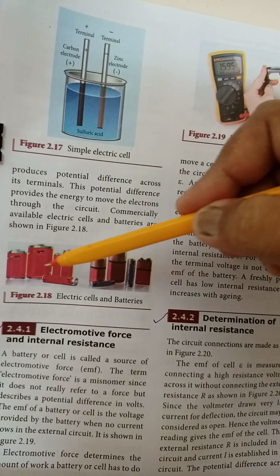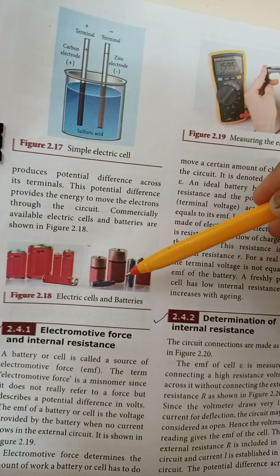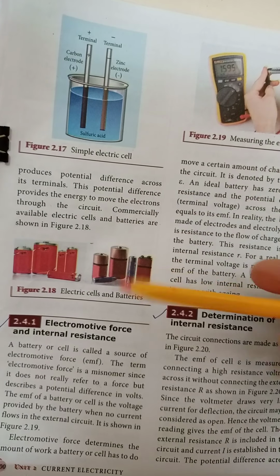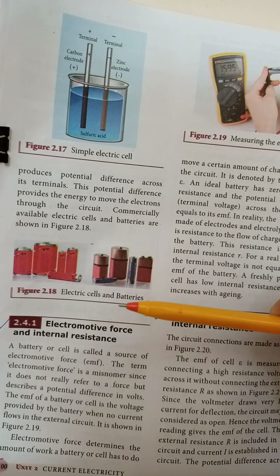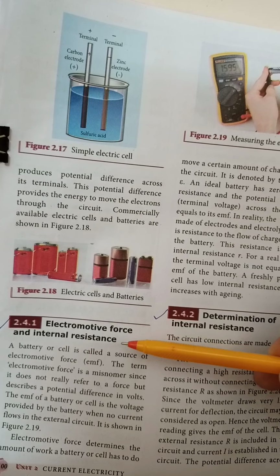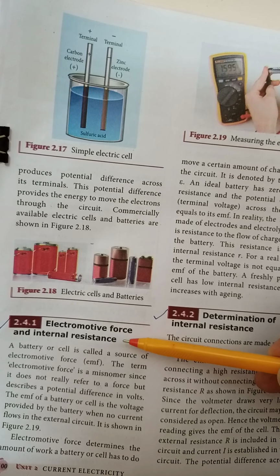This diagram shows the commercially available electrical cells and batteries. Next, we are going to see an important part, which is the electromotive force and internal resistance.